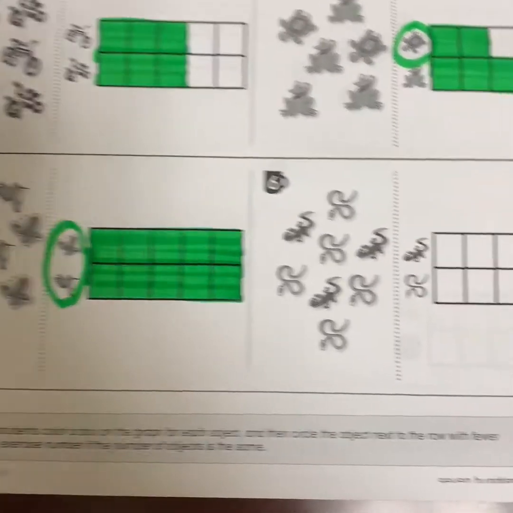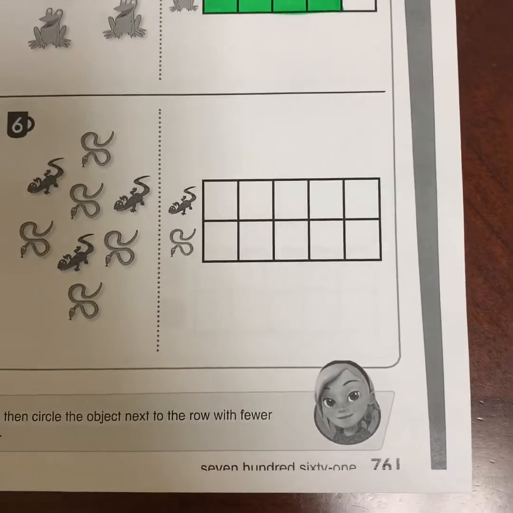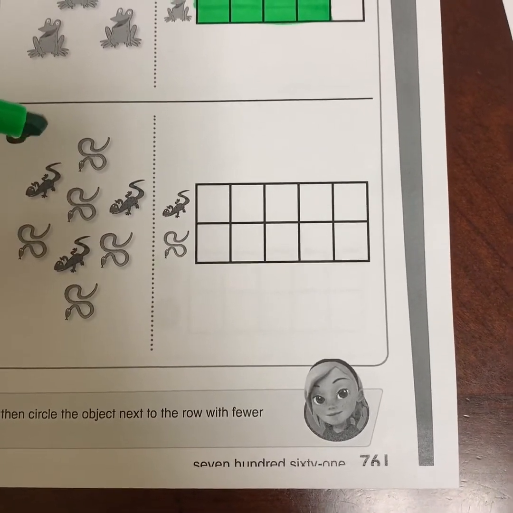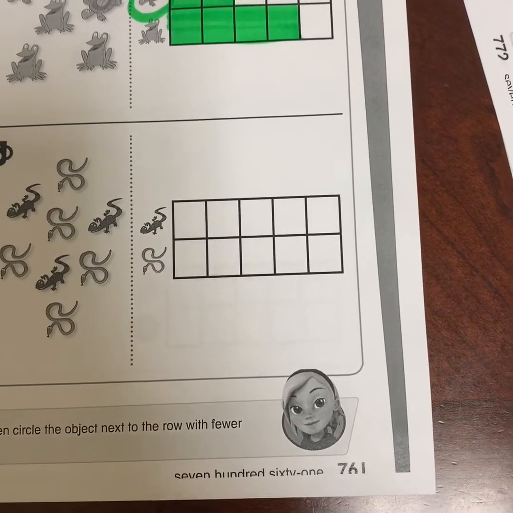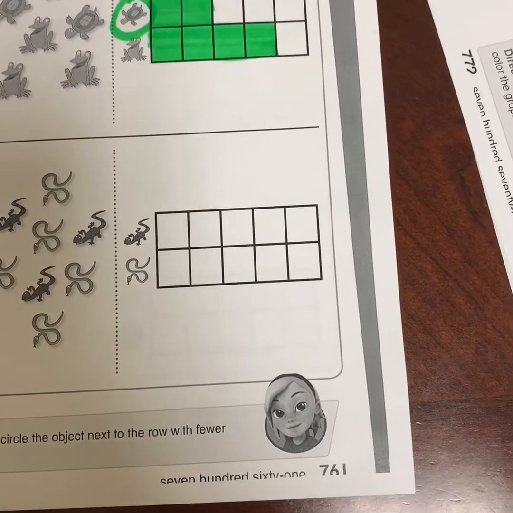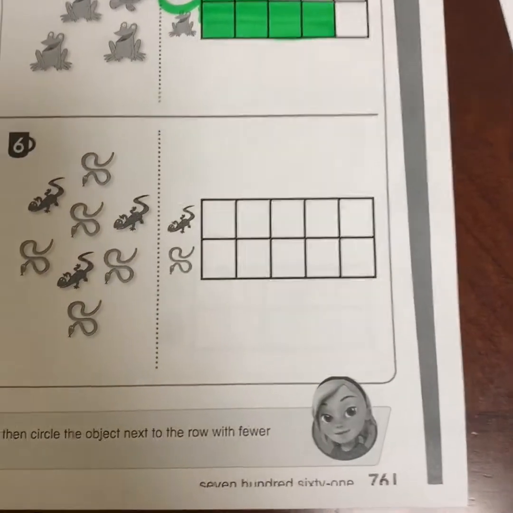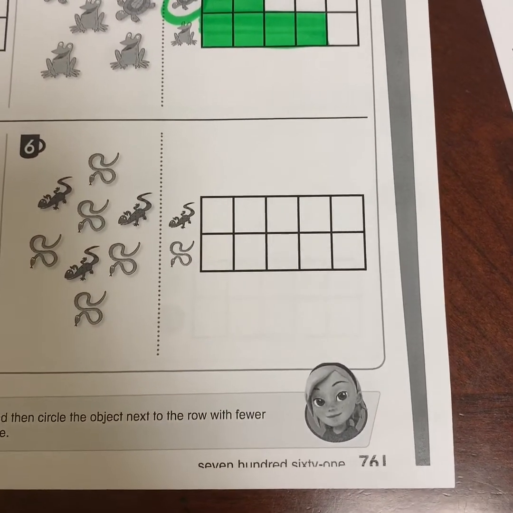Okay, so now let's slide on over to number 6, and I want you to do the same thing. I want you to fill in the graph with your snakes and with your lizards, okay? And then I want you to circle the group that has the least amount. So for number 6, it's going to be the least amount, okay?